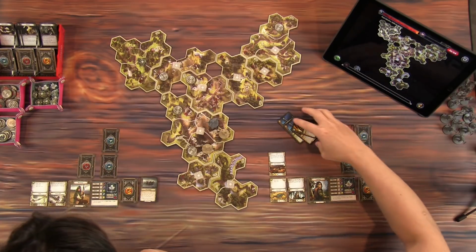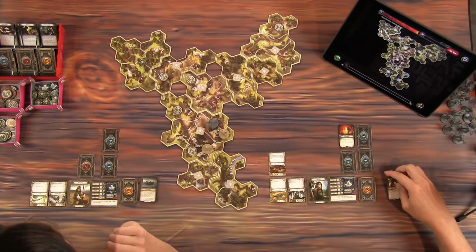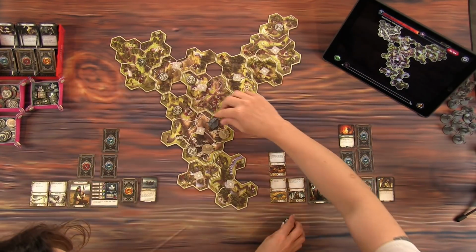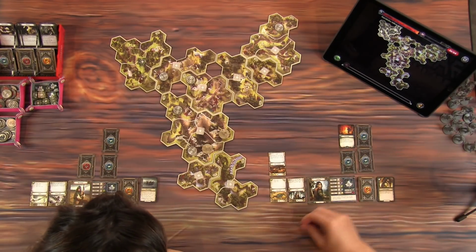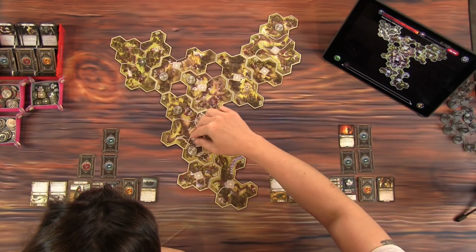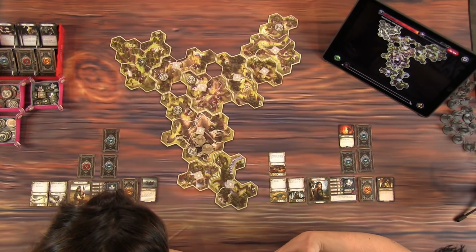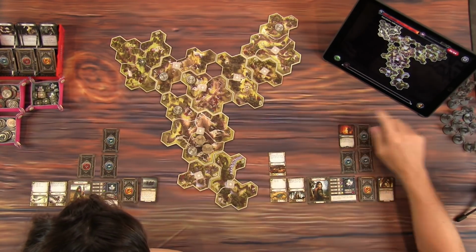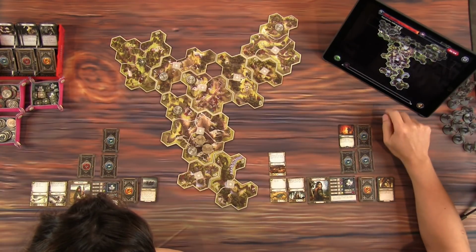I get inspiration for that. Yeah, you could, but I'll take it. And he dies. So all of the monsters are actually off the board. My last action will be to move into that space, but I don't get to do anything about it because I'm out of actions. So let's end the phase.